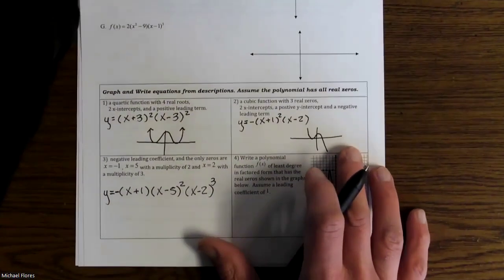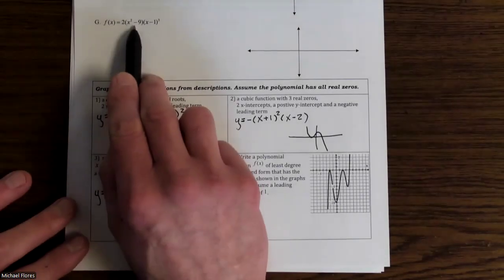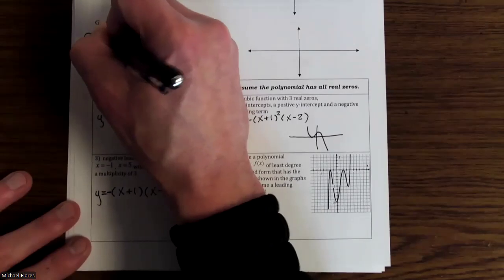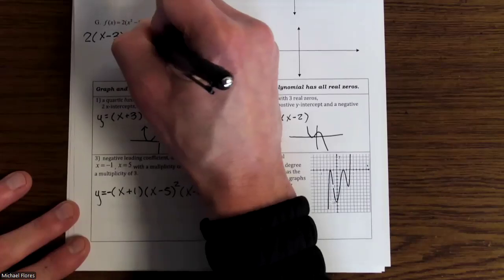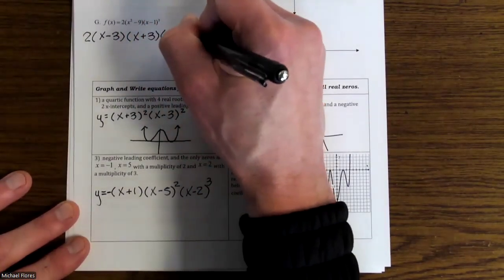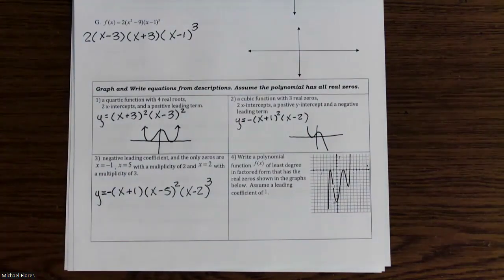Okay, let's take a look at example G. This one is a little bit different from the ones we've seen up to this point. First of all, this one right here can be factored just a little bit more. That's a difference of perfect squares, which we've seen a lot this year. Okay. Now it's fully factored. Now we can begin graphing, or at least have an idea what this is going to look like.